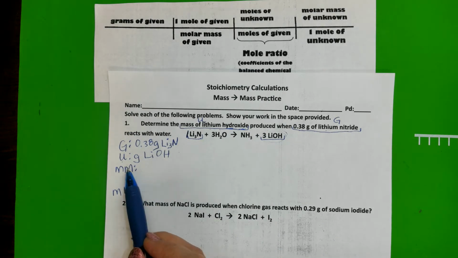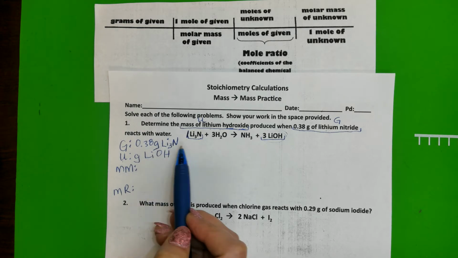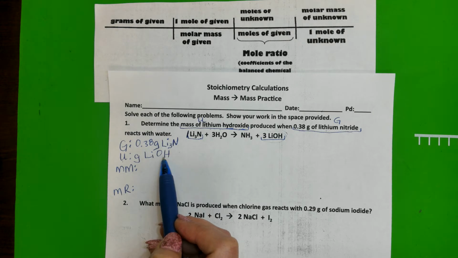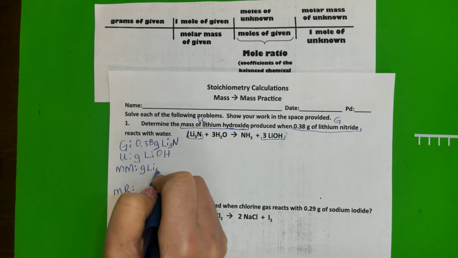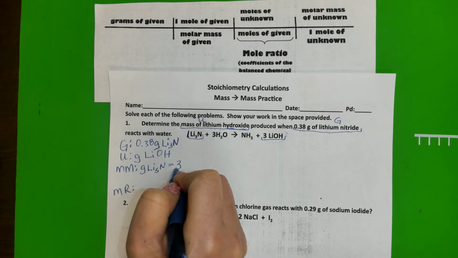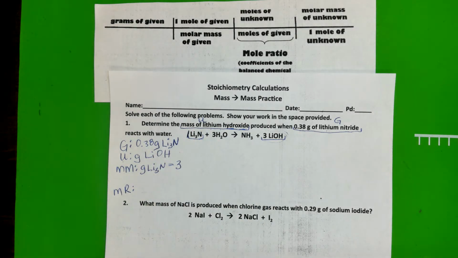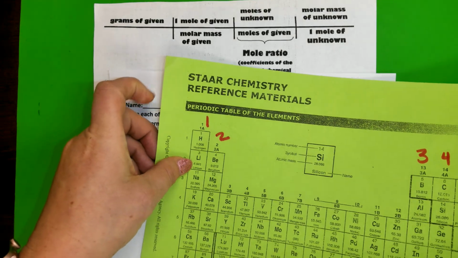Okay, so let's do molar mass. Since they're both grams, we've got to get the molar mass of lithium nitride and also lithium hydroxide. So for the grams of lithium nitride, it's 3 lithiums. If you look at your periodic table, lithium would be 6.941.